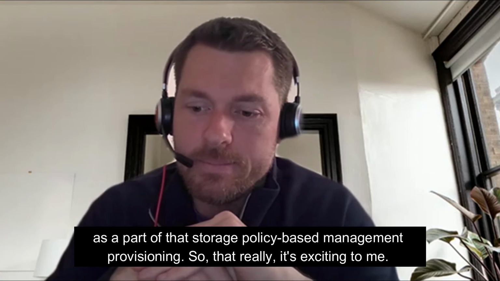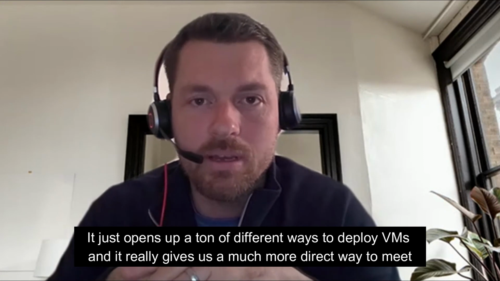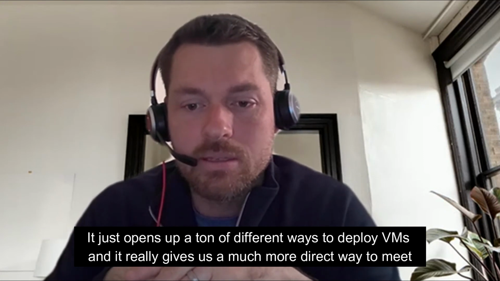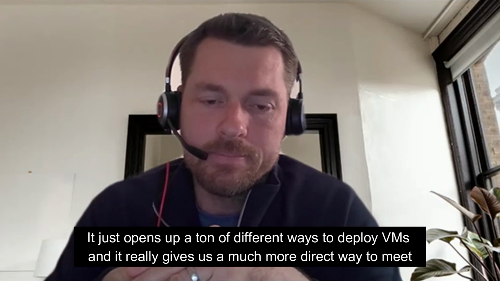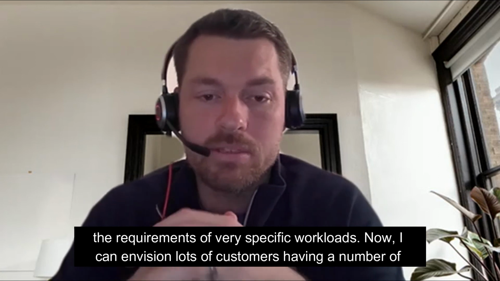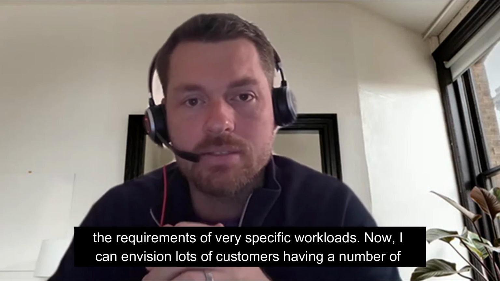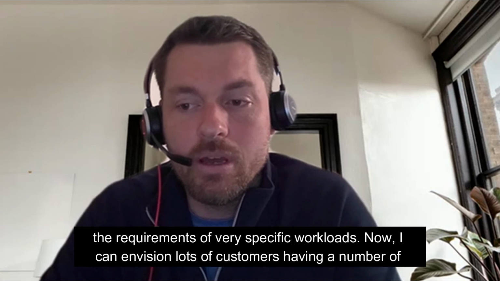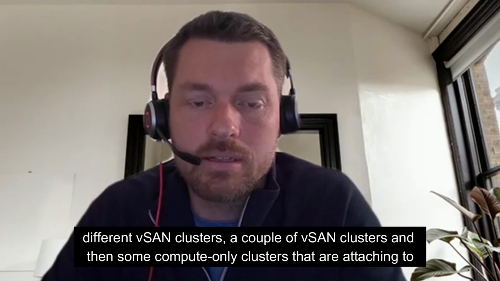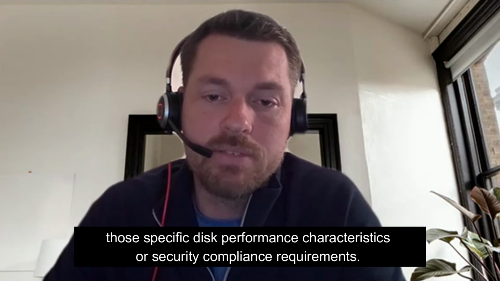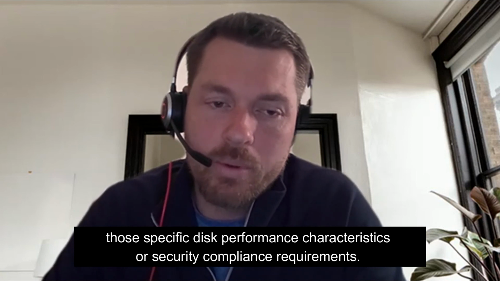So that really, it's exciting to me. It just opens up a ton of different ways to deploy VMs, and it really gives us a much more direct way to meet the requirements of very specific workloads. So now I can envision lots of customers having a couple of vSAN clusters, and then some compute-only clusters that are attaching to those specific disk performance characteristics or security compliance requirements.